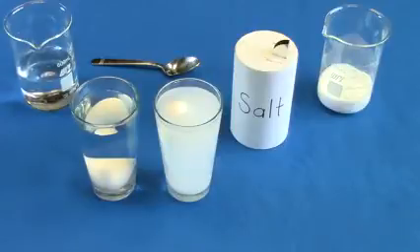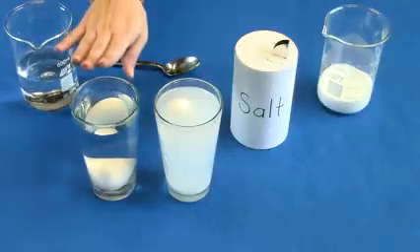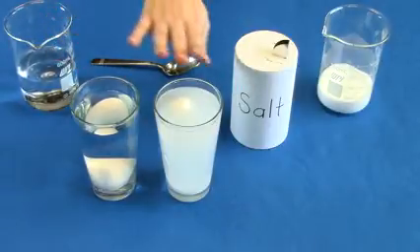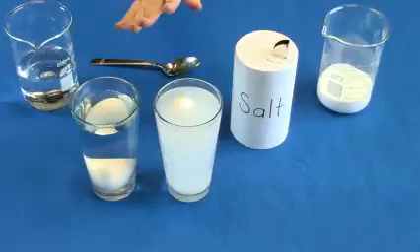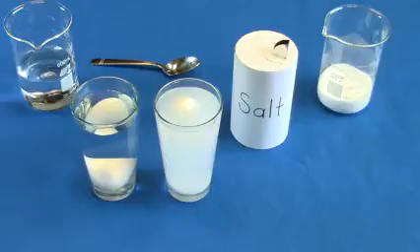But how? The explanation is simple. In step 2, the egg dropped to the bottom of the glass. But in step 5, the egg floated. Why the difference? It's all about density. Density has to do with the amount of matter contained in a specific space or volume.